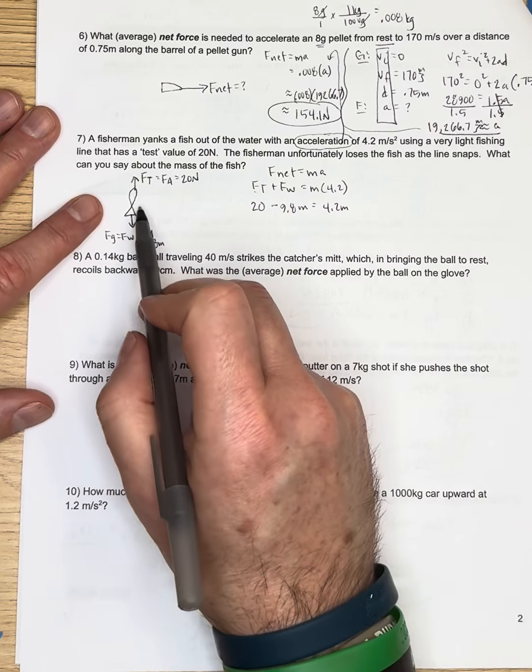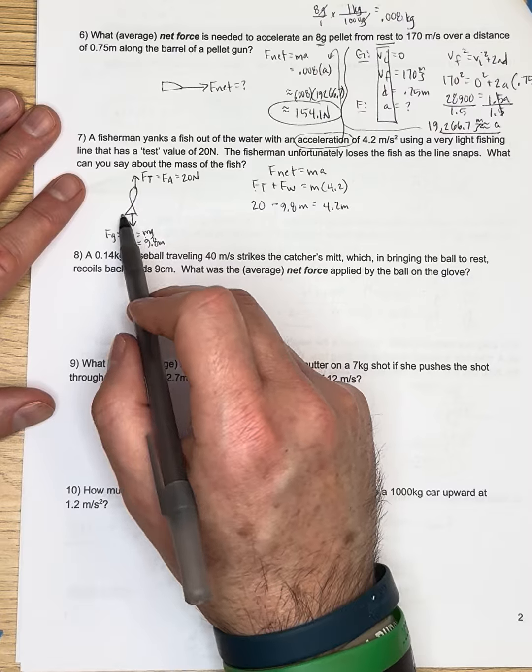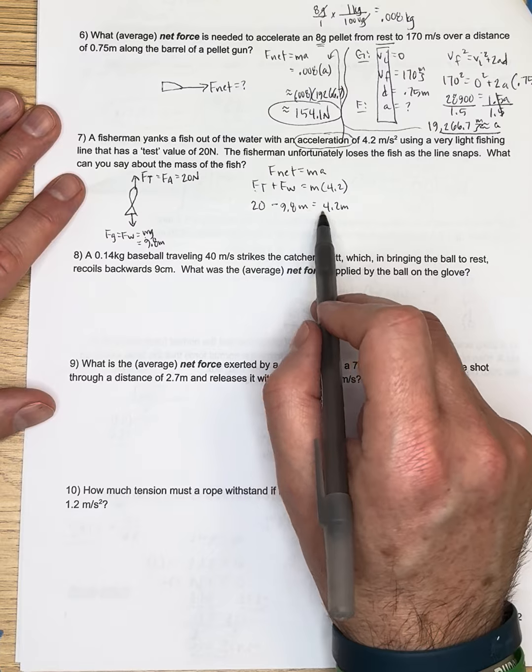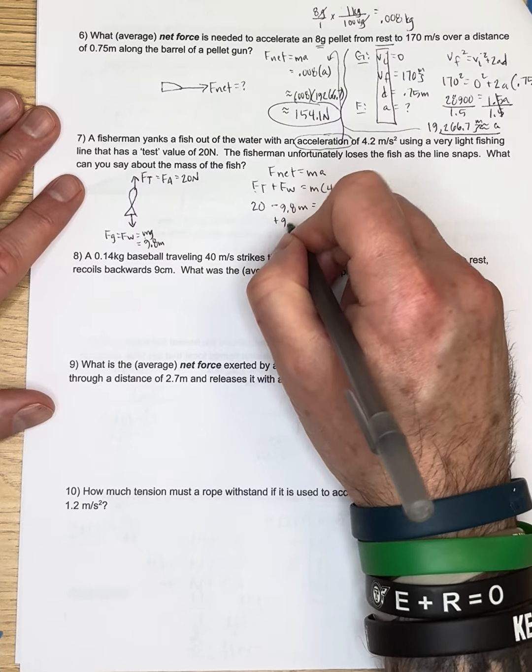So notice what looked like it might have been a problem, we couldn't actually get the weight of the fish. It's going to be fine because the one unknown we're going to be able to solve for. So we add 9.8m to both sides.